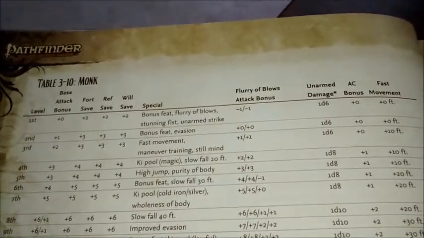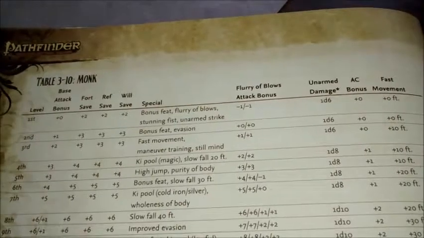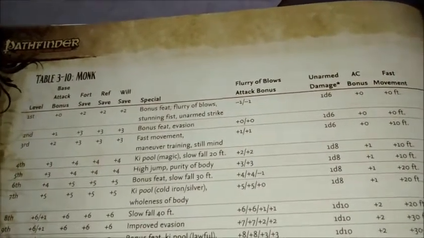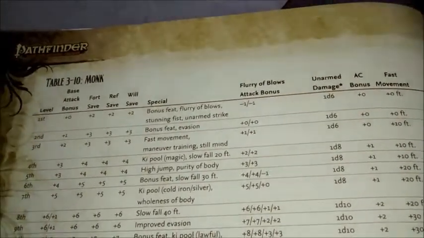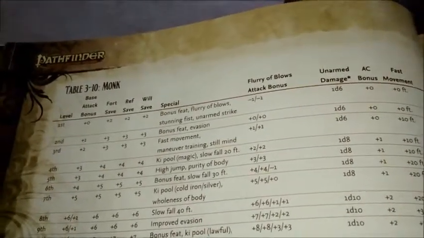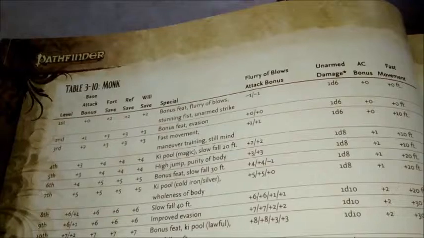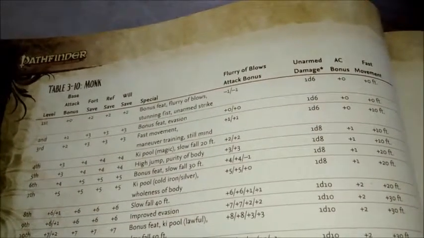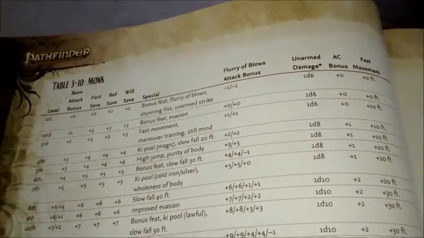Now, this is called multi-classing, which is a little more complicated and probably best avoided for new players, but I might make another video specifically for multi-classing. But for now, that's pretty much the broad strokes of it.